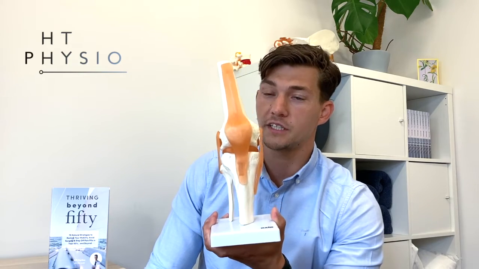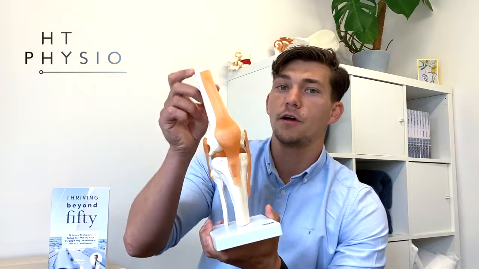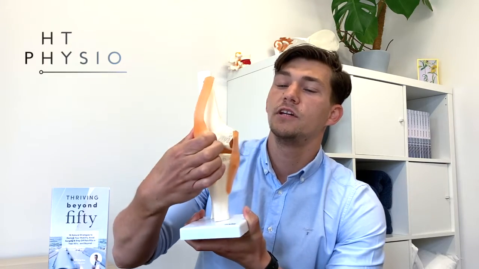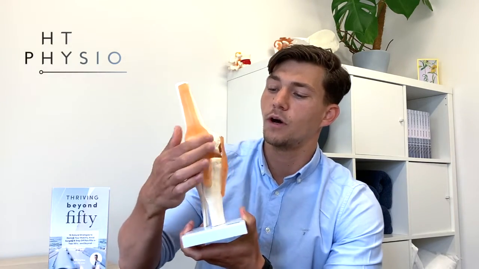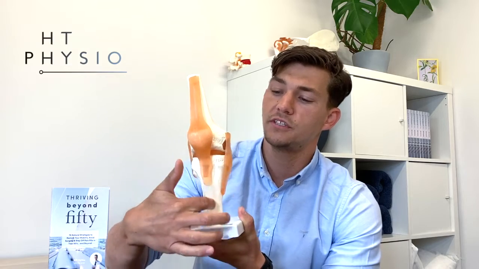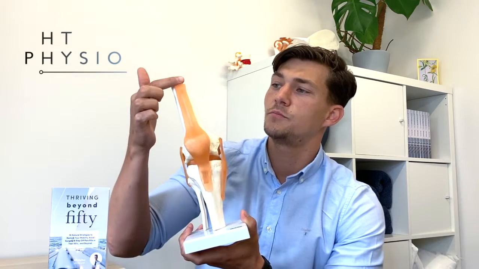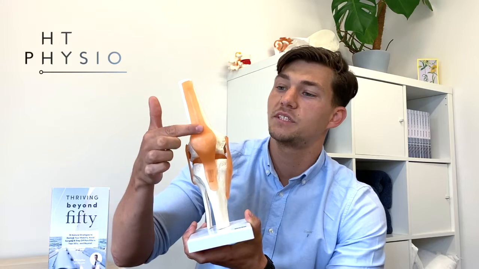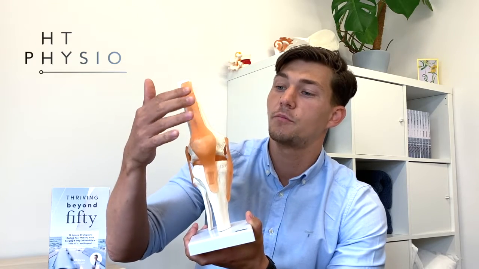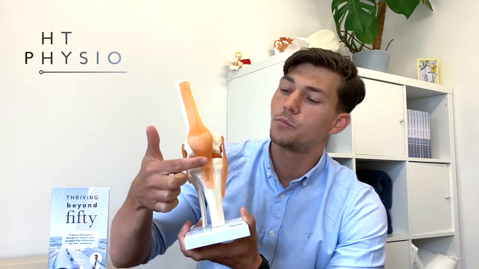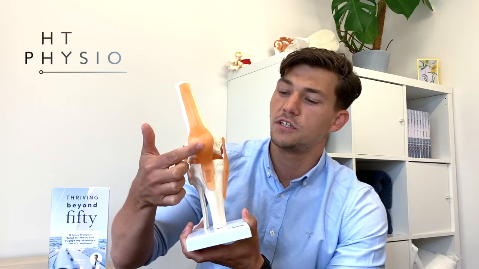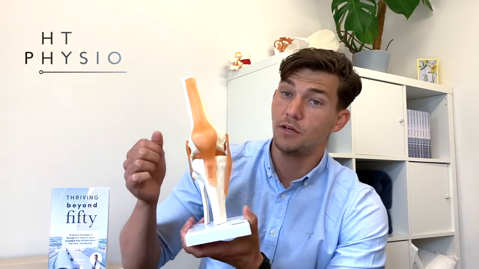To help me explain these problems, we have here my knee model. I'm not going to go through all the structures in the knee, but this is the front view of the right knee. We have the thigh bone here, we have the kneecap here that you can take away, we have the shin bone, the tibia here, and then we have something called the quadriceps tendon here, which joins the thigh muscles to the kneecap, and we have the patellar tendon here, which joins the kneecap to the tibia, the shin bone.